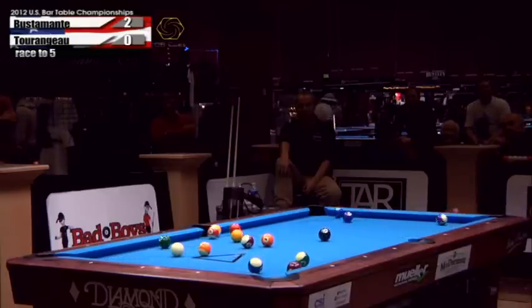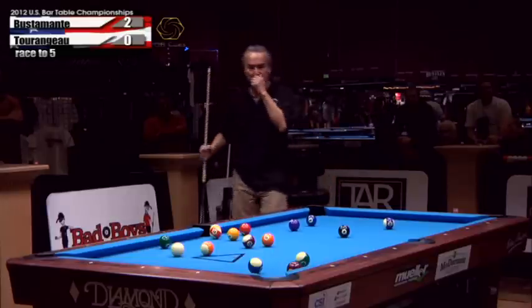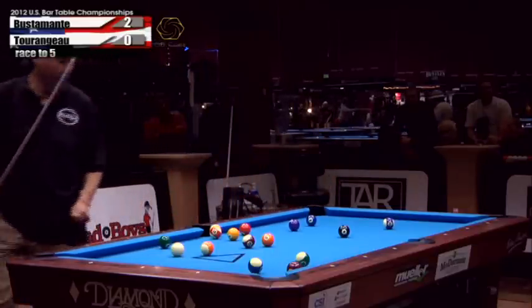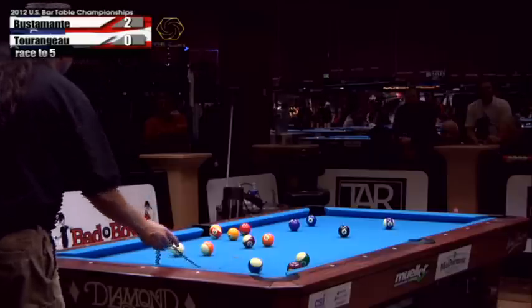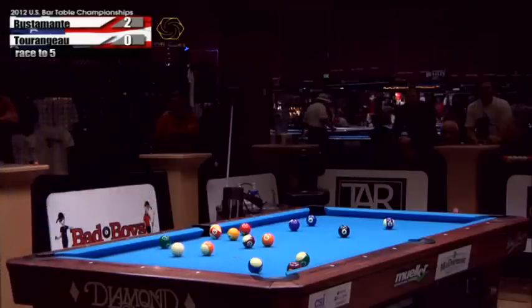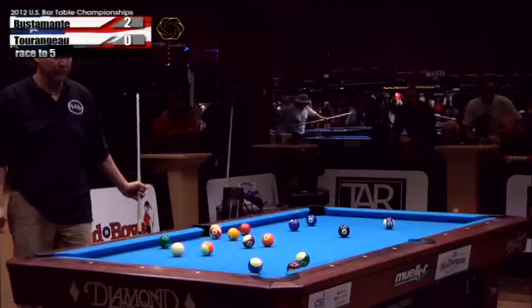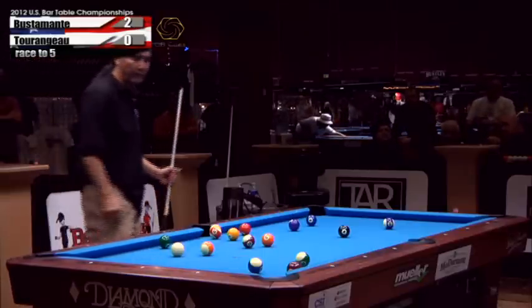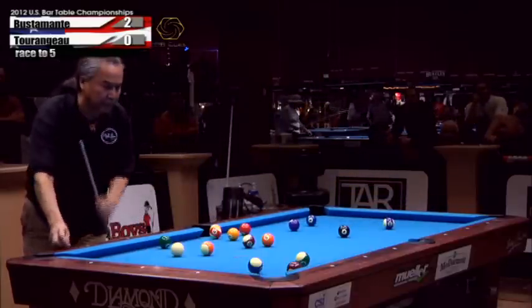Well, I'd have to say that in the past 6 years, no one has made a better transition from small tables to big tables than Darren Appleton. I mean, just look at the first time the guy played straight pool, didn't even know the rules and won the tournament, Derby City. Yeah. I remember that.